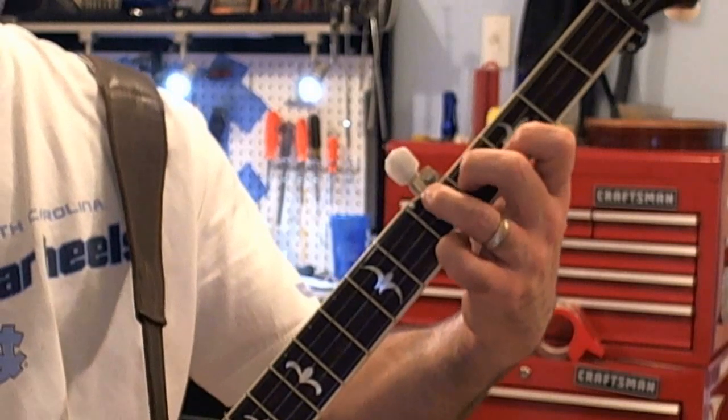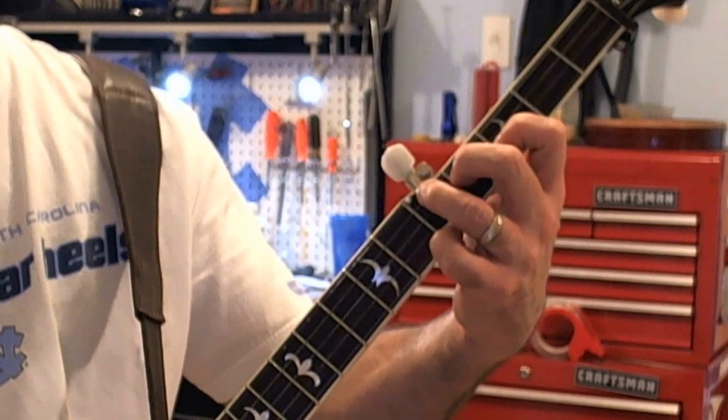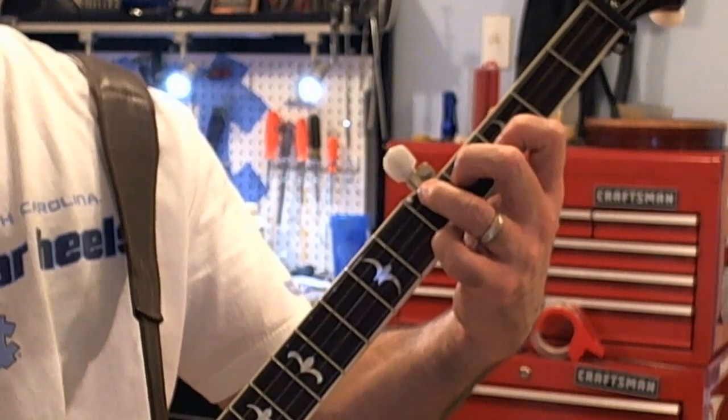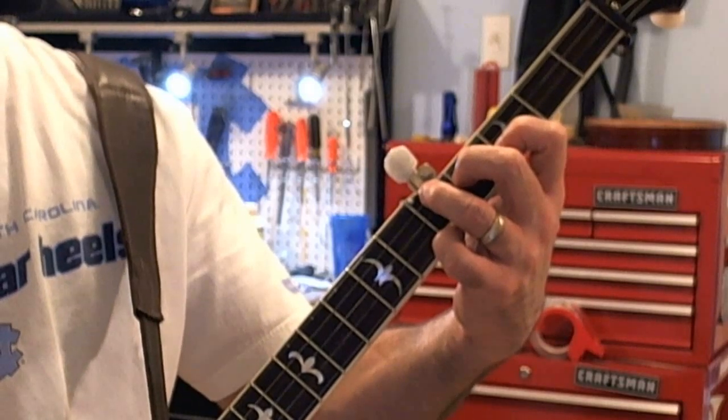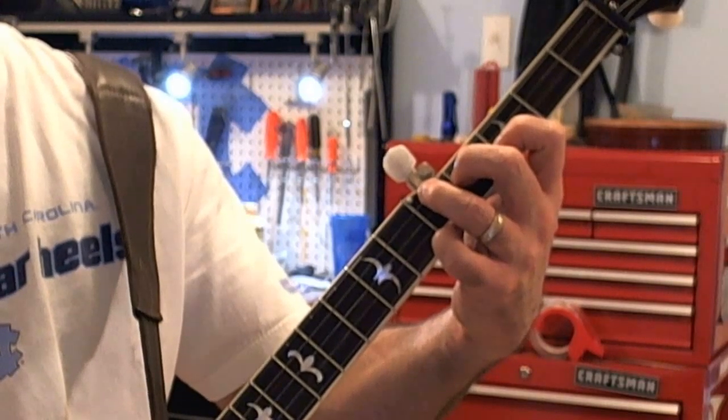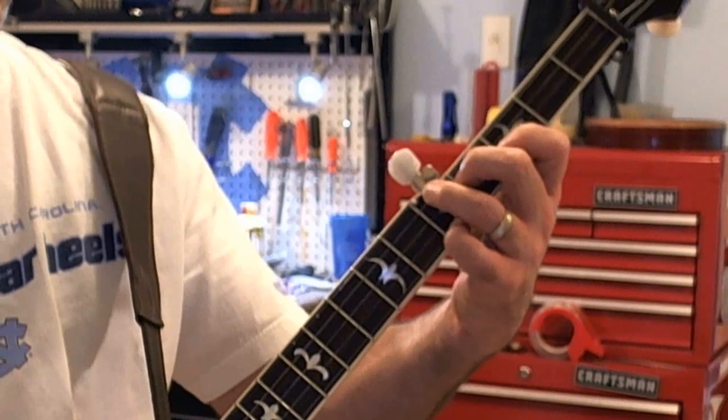Now what about the location of, say, D? Because we know G, C, and D constitutes what we call the 1-4-5 chord progression. It's the easiest and most logical kind of progression you'll hear in most songs.